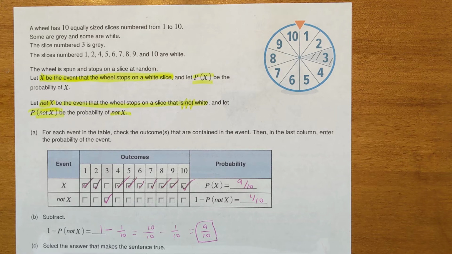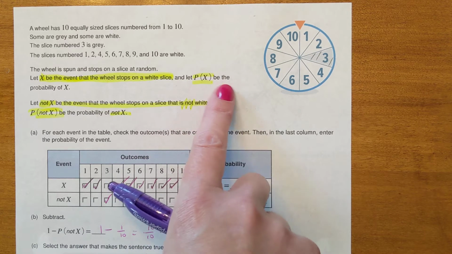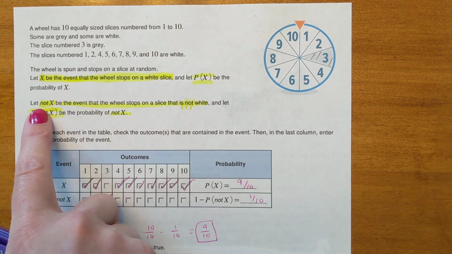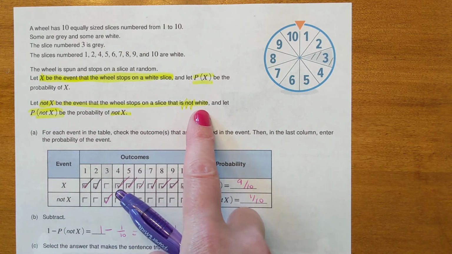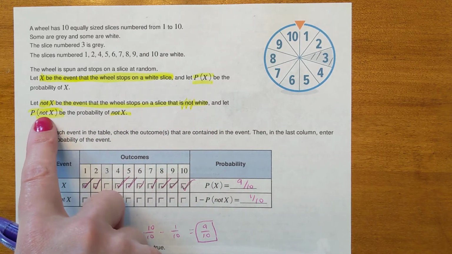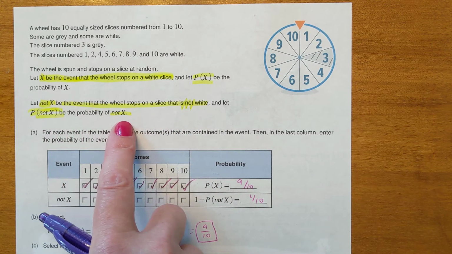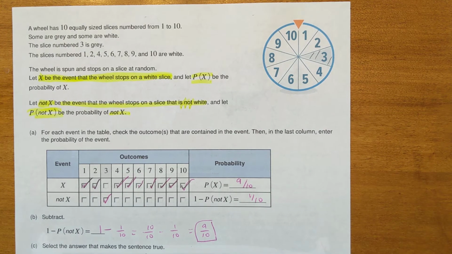Let X be the event that the wheel stops on a white slice. Let P of X be the probability of X. Let not X be the event that the wheel stops on a slice that is not white. And let the probability not X be the probability of not X. For each event in the table, check the outcome or outcomes that are contained in the event. Then in the last column, enter the probability of the event.